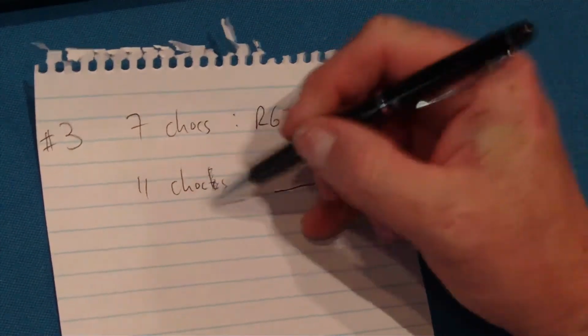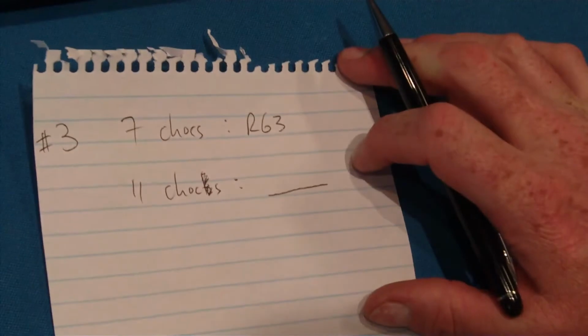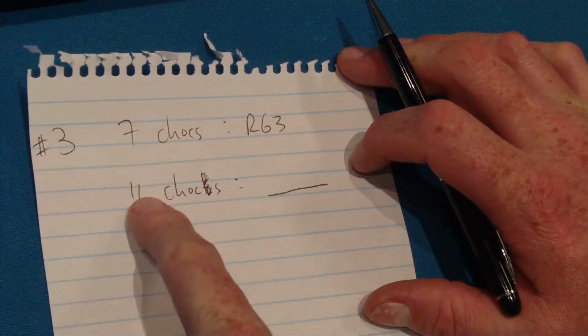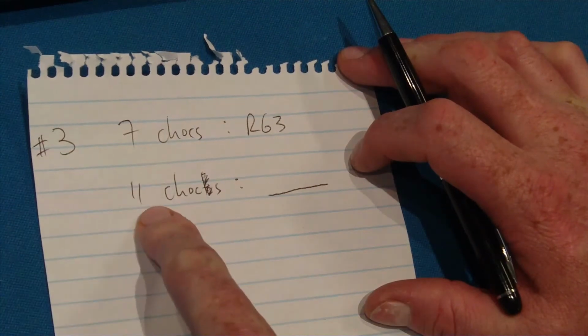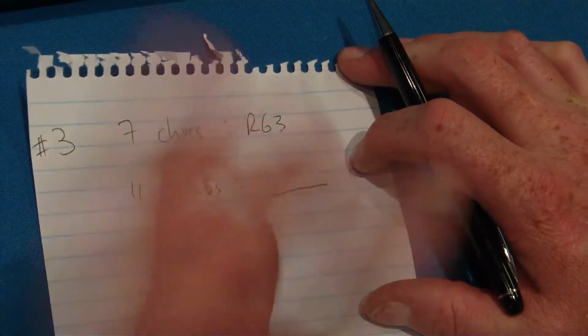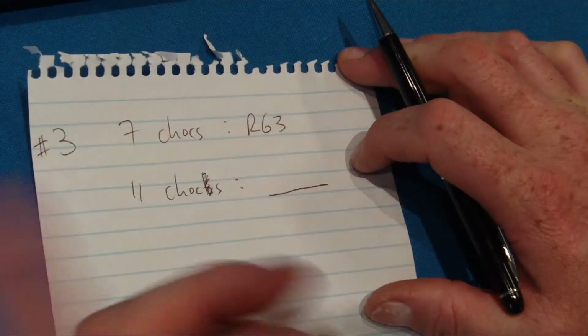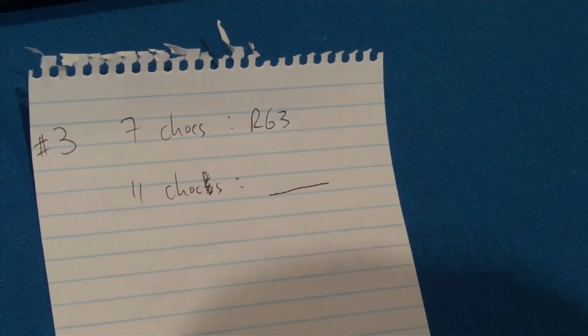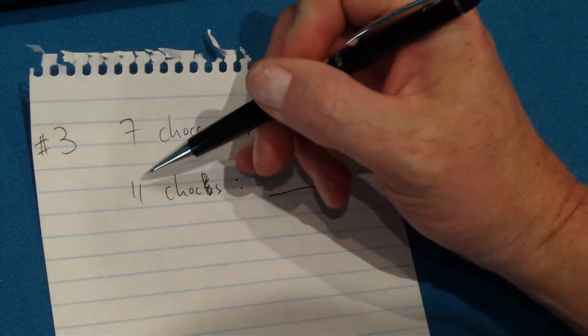Forgive my spelling there. Okay, so what do you do to the 7 to make it 11? You know, if it was 14, it would be easy. You just double it, eh? If it was 21, it would be easy. You just triple it. But to go from 7 to 11, you're not allowed to add and subtract in ratio. So how can you make a 7 an 11?